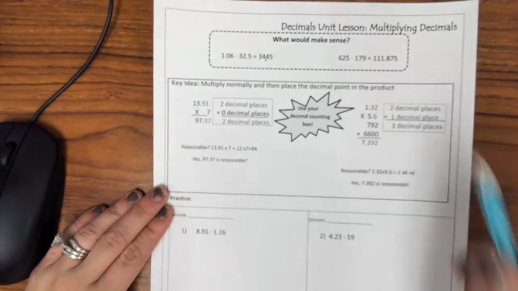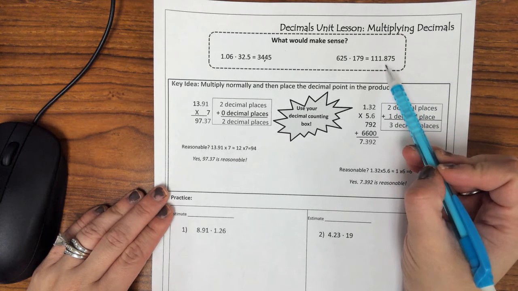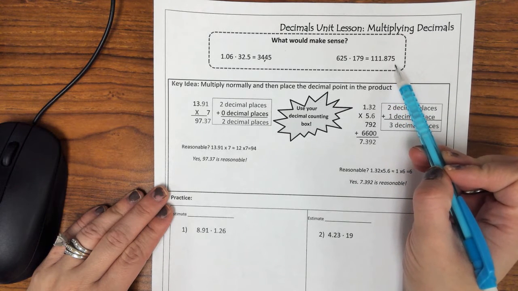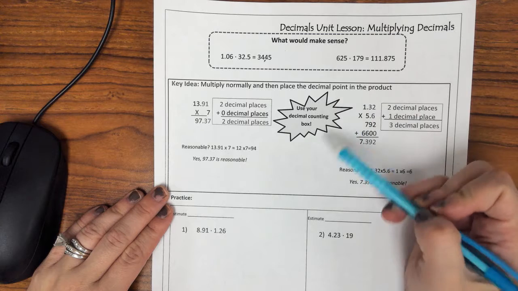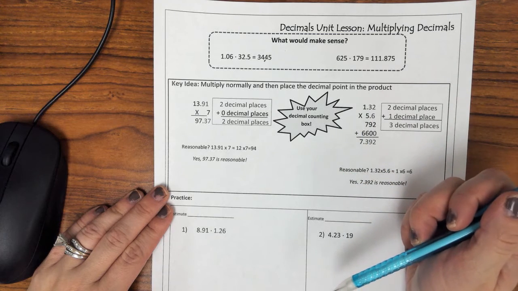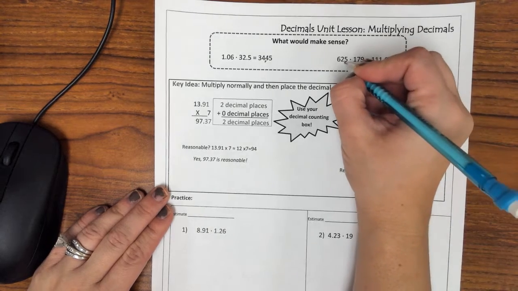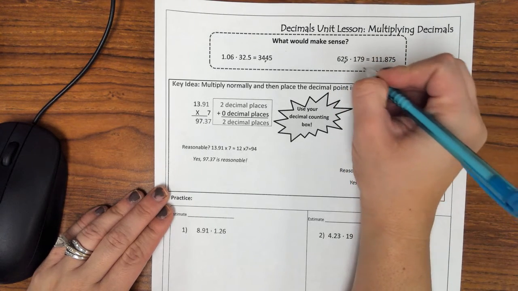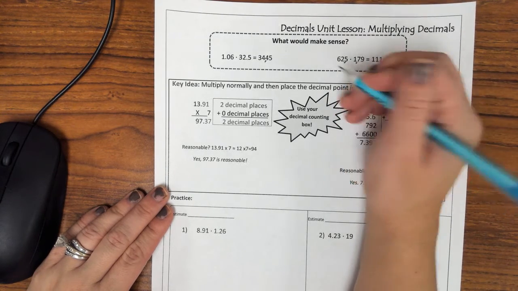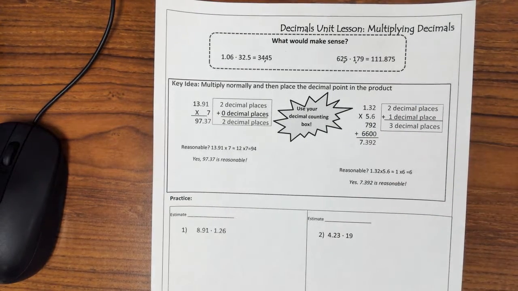We have an answer of 111 875 thousandths. So what would make sense? About 62 5/10 times 1.79, because that's about 60 times 2 would be 120, so that would make sense. Key idea: multiply normally and then place the decimal point in the product.